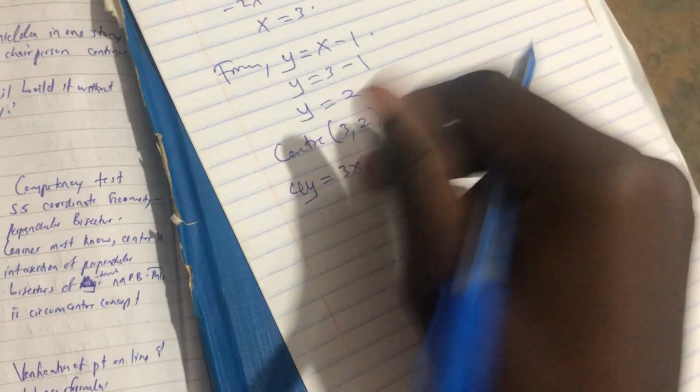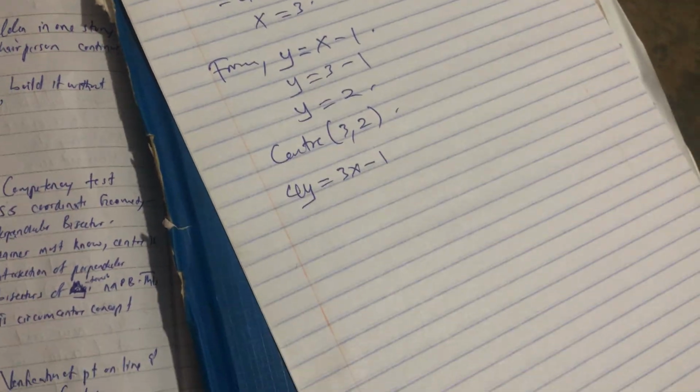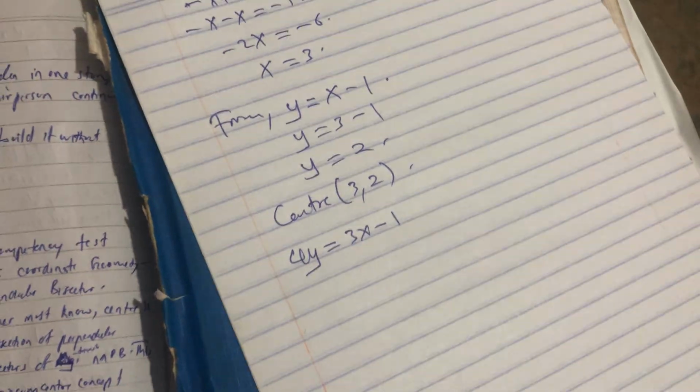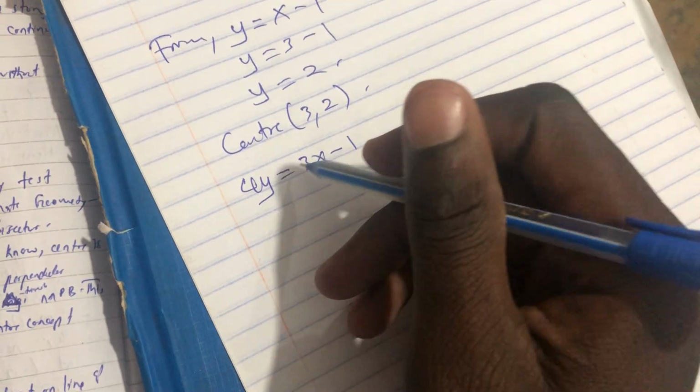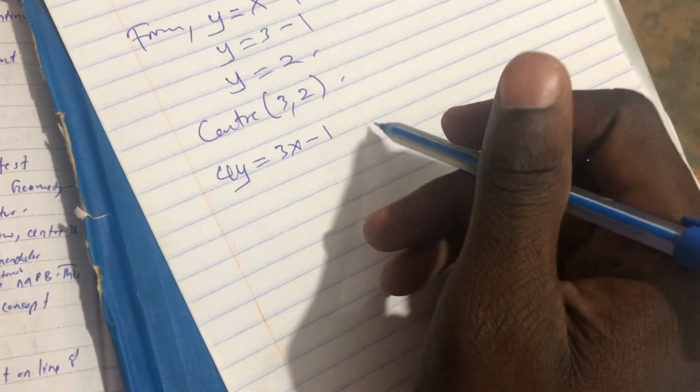Then we proceed to prove whether the center lies on this line. I've already gotten my x and my y. We're going to show that the center lies on that road, 4y = 3x - 1.